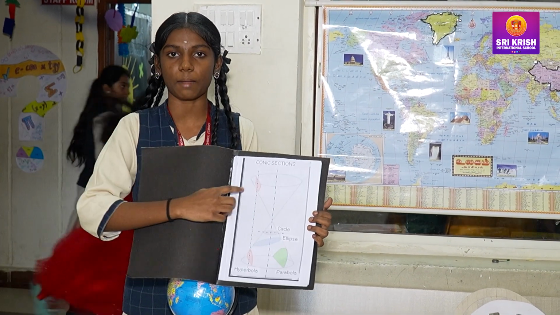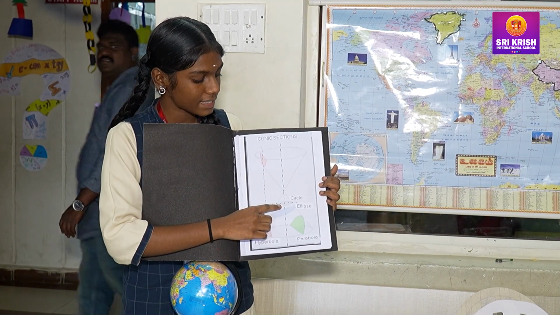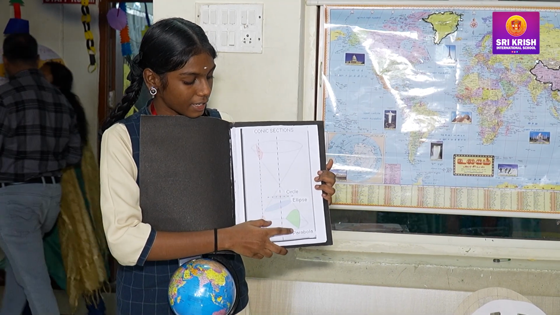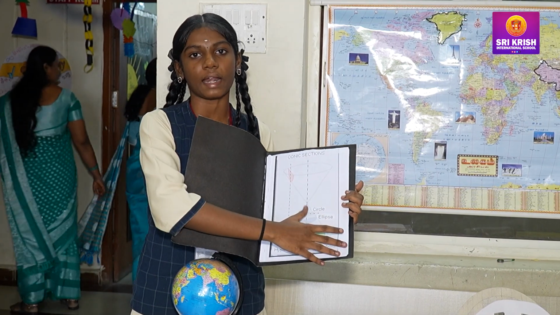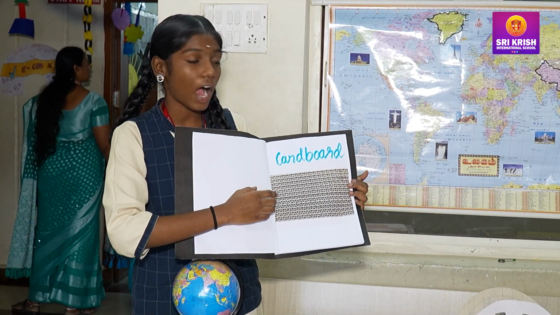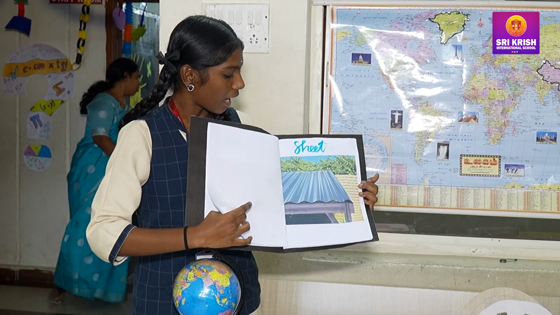A parabola is a type of conic section. We have 4 types of conic sections. First is circle, next ellipse, next parabola, then hyperbola. We have lots of examples of parabola and hyperbola, such as cardboard. Inside cardboard, we have lots of parabola figures and sheets.